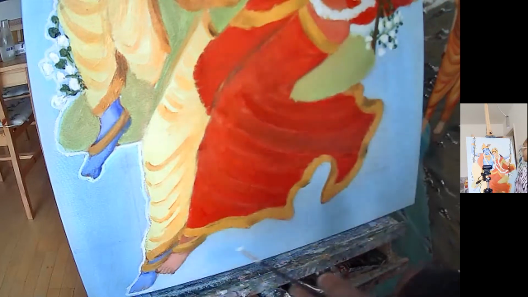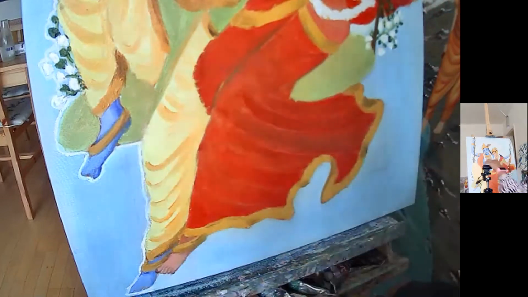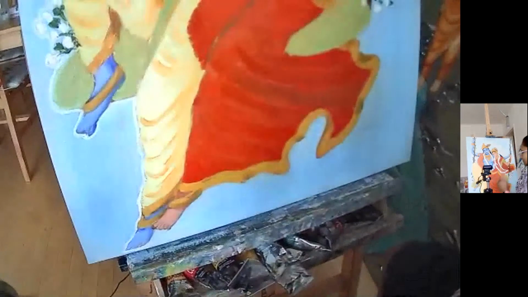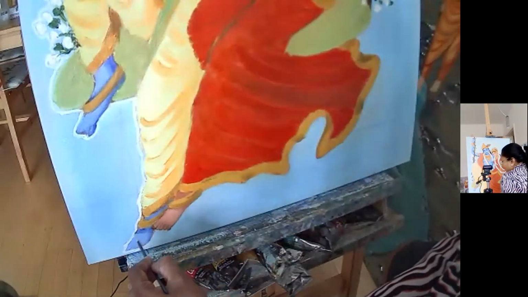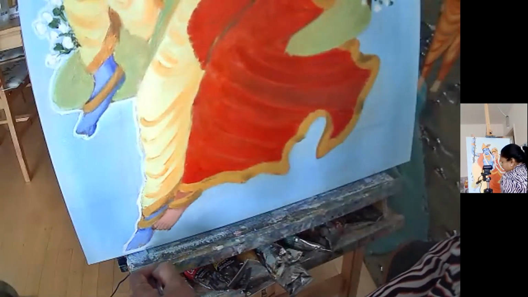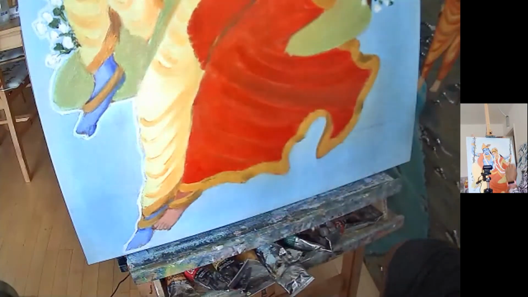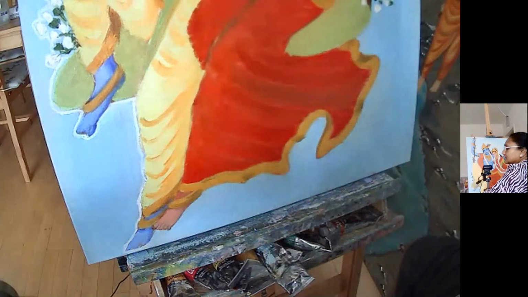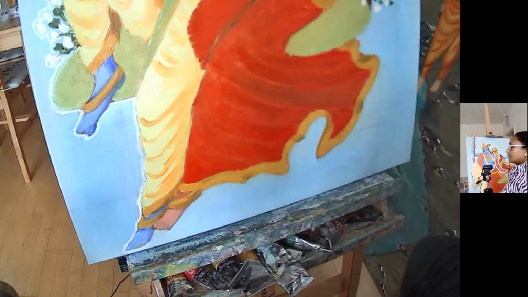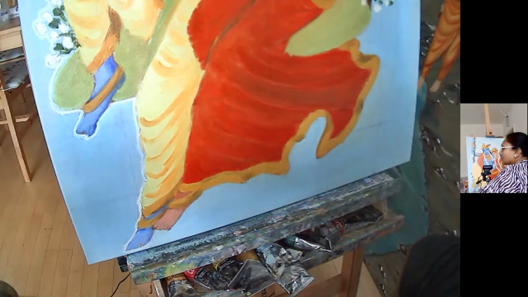That's where I make a stop. And I've come close to the toes of Krishna's foot. I think that's where I make a stop with a small zero brush and I go back to the blue that we mixed.